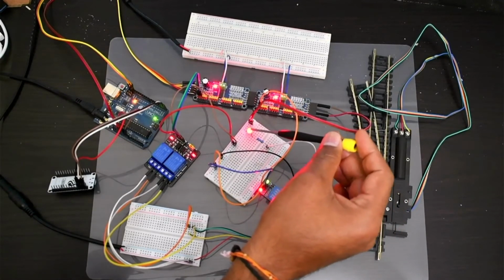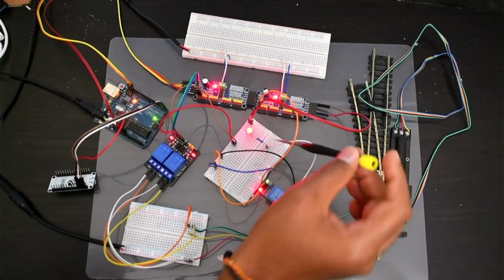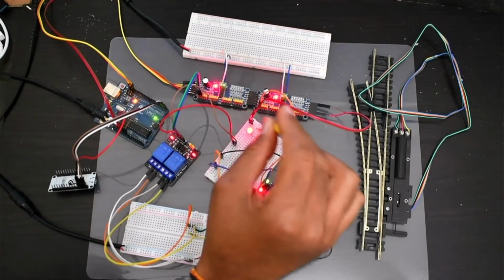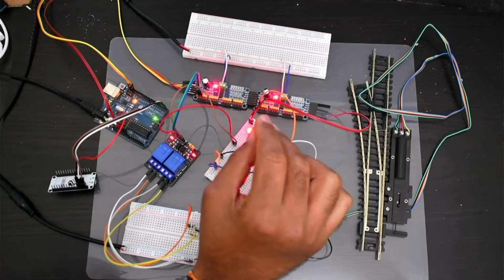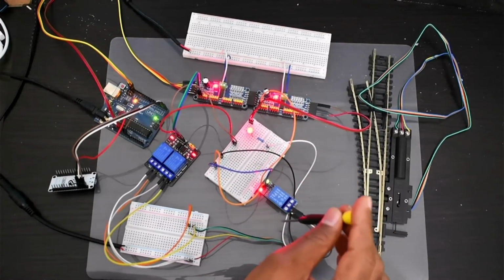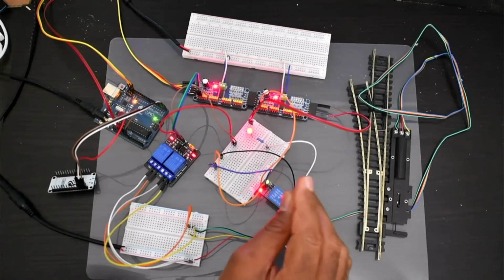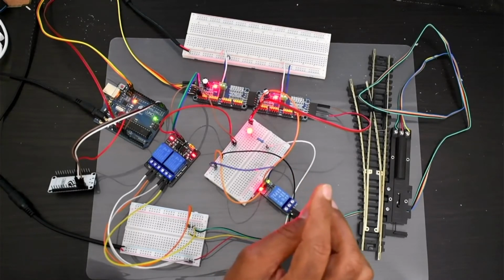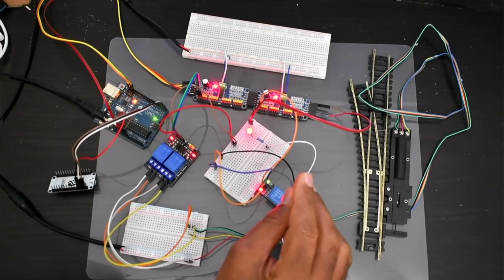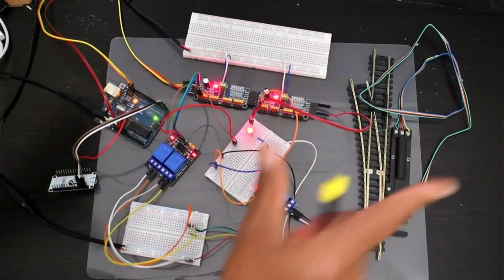The short leg of the LED is towards the GND of the breadboard line, and the long leg is towards this resistor, and this resistor is connected to this white cable which is taking the power from the relay switch. So if the relay switch is on, this one will be active, and if it's off, this one will be active. Like that we have configured each and everything.